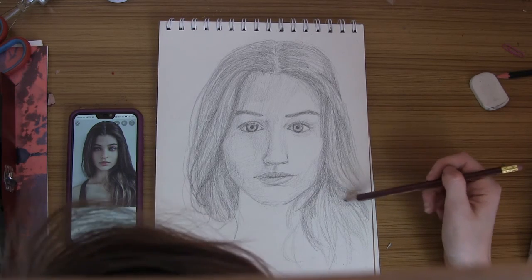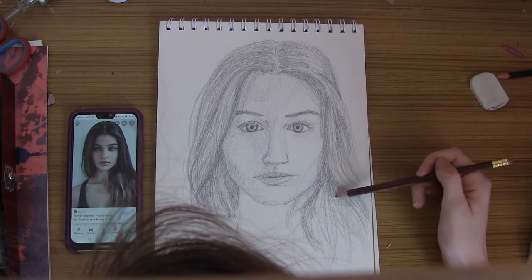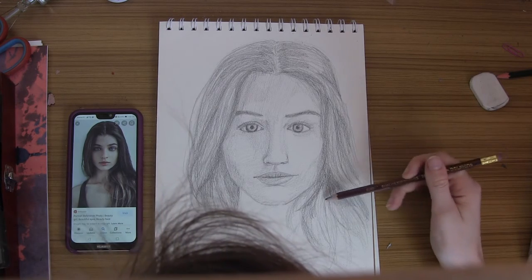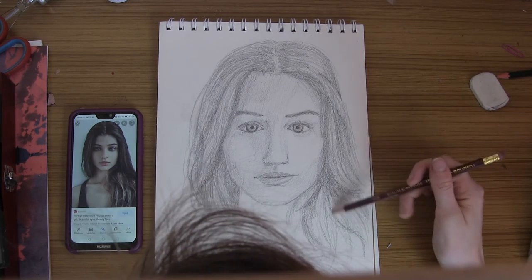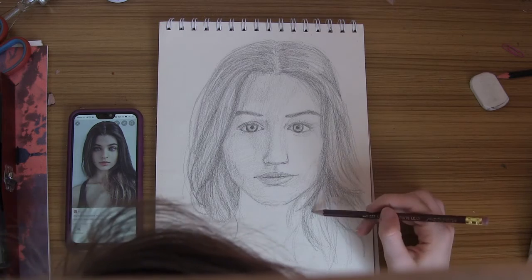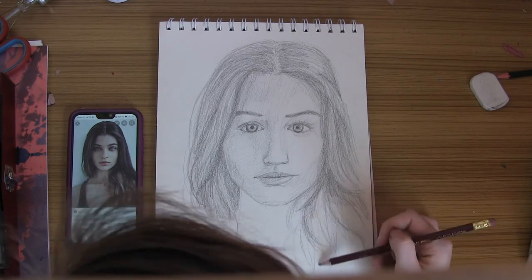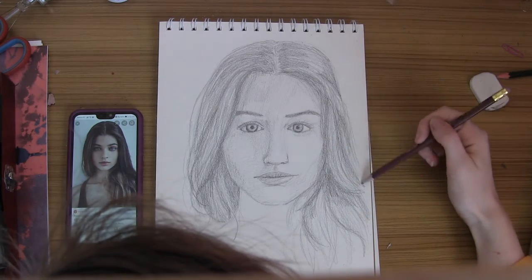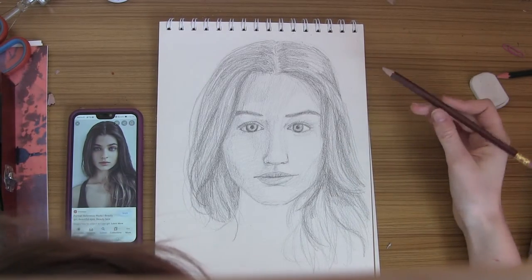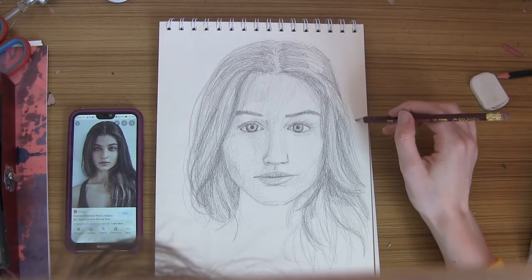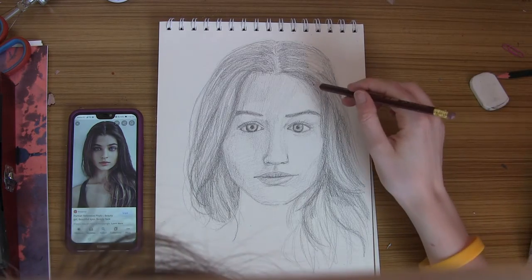Okay, we're still going to make this darker because it is very, very dark in my reference photo. Now we can come in and do our messier strands of hair.